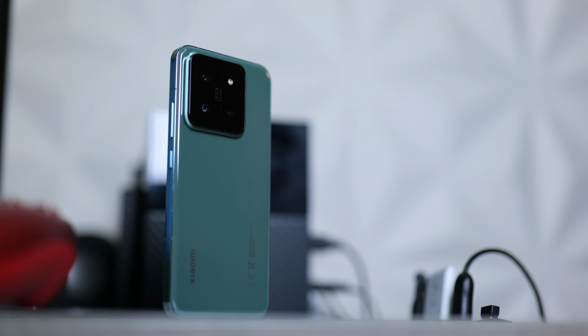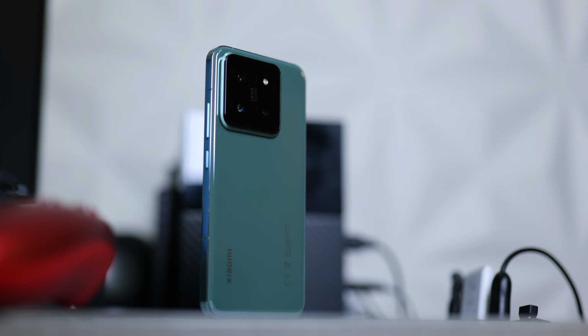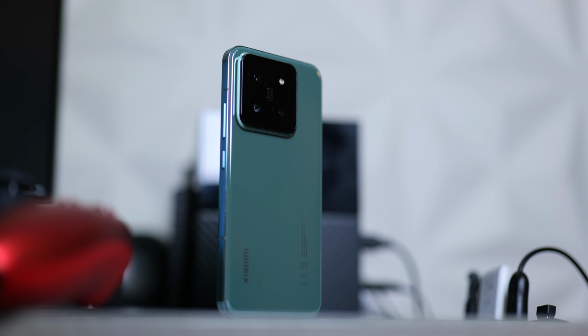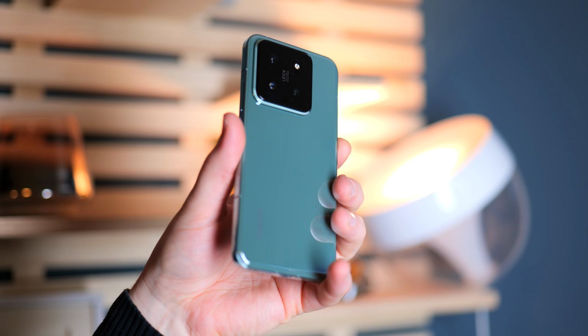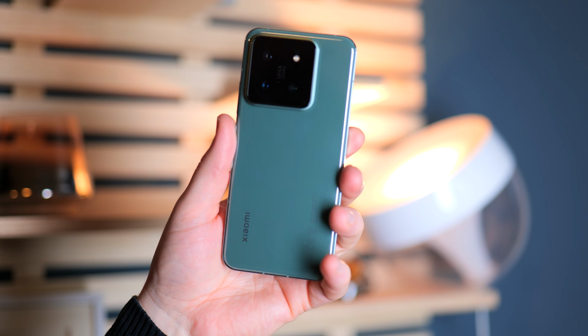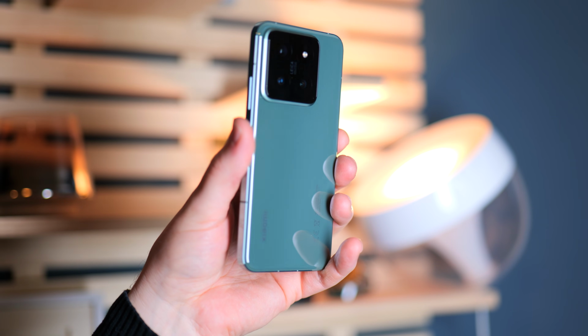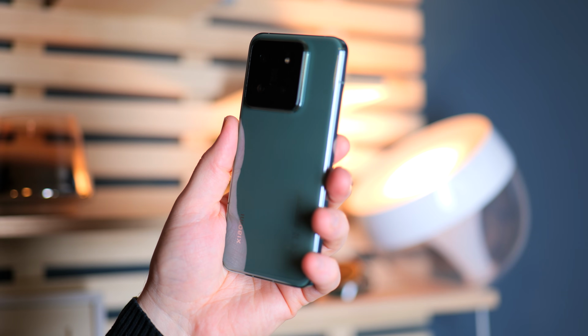Now, before we start showcasing differences, let's talk about the camera hardware difference. We get a 50 megapixel main sensor on the Xiaomi 14 with a 1.6 aperture, 23mm wide and a 1/1.3 inch sensor size. We get a 50 megapixel telephoto, which is 75mm equivalent, and an f-stop of 2.0. And then for the ultra wide, we get a 50 megapixel as well with an f-stop of 2.2, 40mm, and that is 115 degrees field of view.